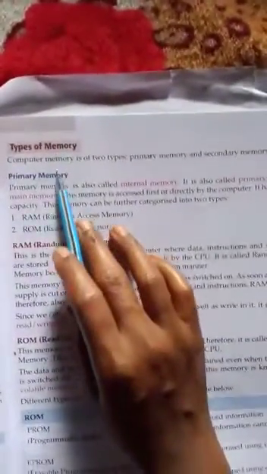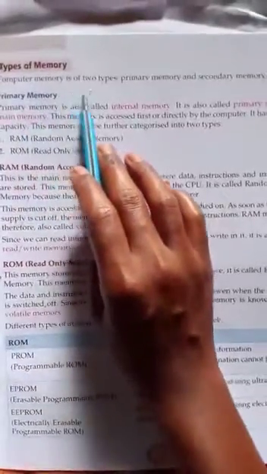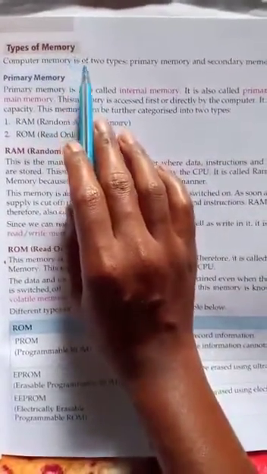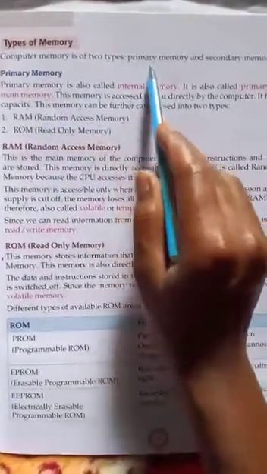So now open your computer book Cyber Hub, standard 5, page number 19. So today I will teach you types of memory. Computer memory is of two types, primary memory and secondary memory. Memory is divided into two types. One is primary memory, another one is secondary memory.